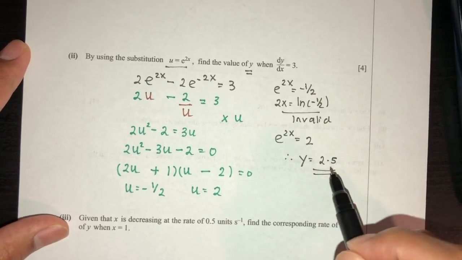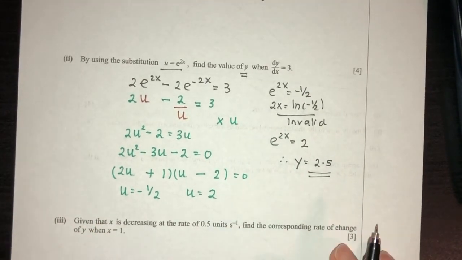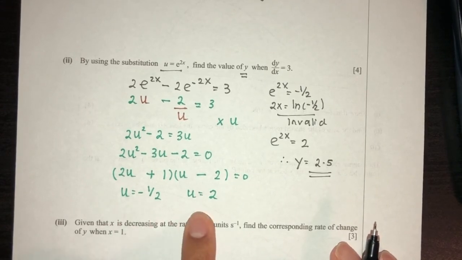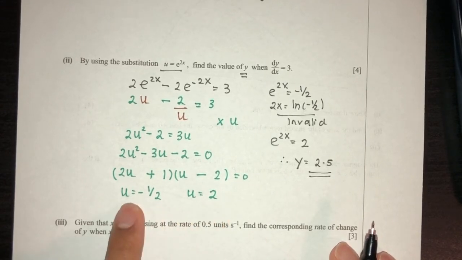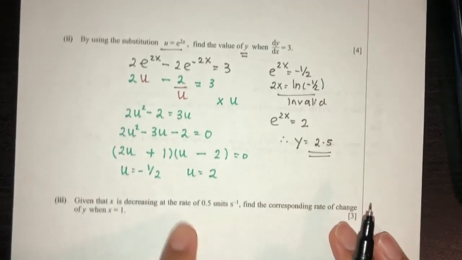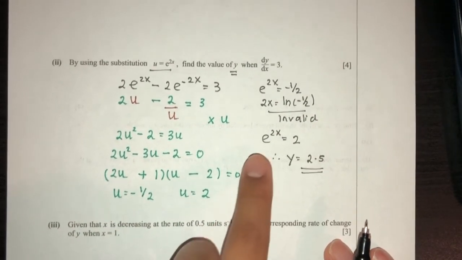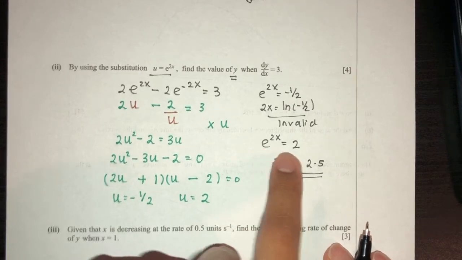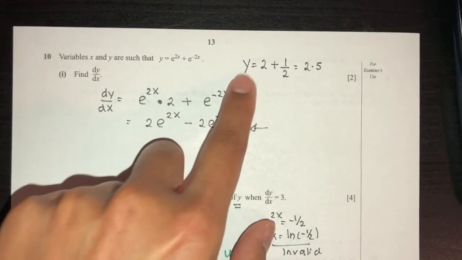Okay, I hope that was not too confusing. That was pretty simple until here. You have to test which value is valid. This one is not valid because log cannot take negative value. Then we can only use this one for your value of this. Now using this, go back to your main equation to find the value of y.